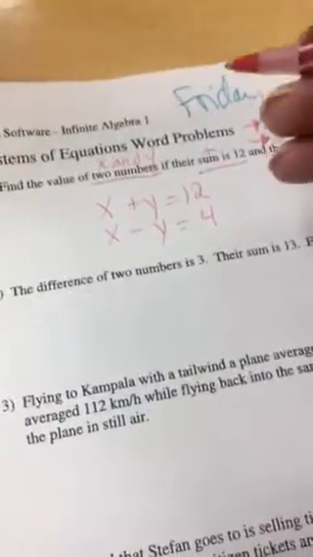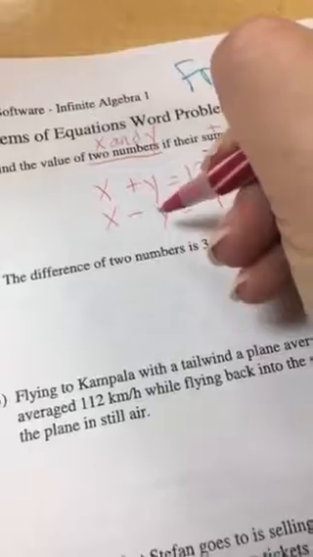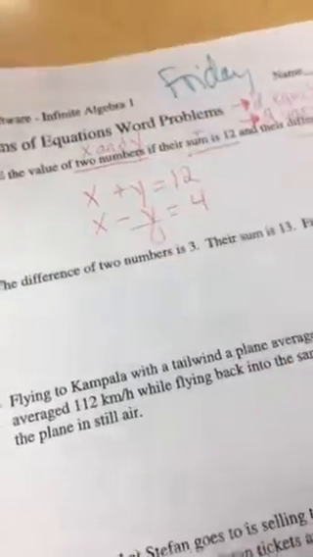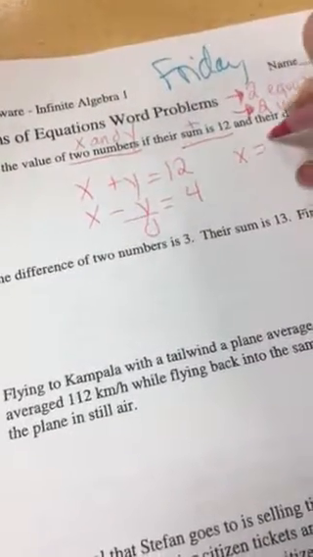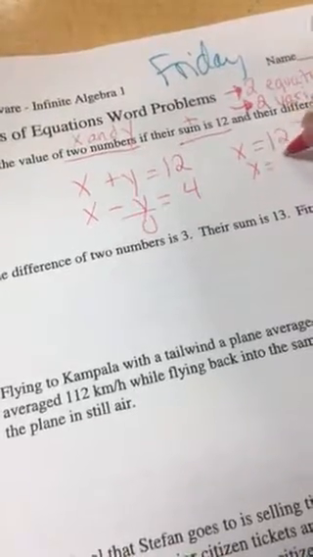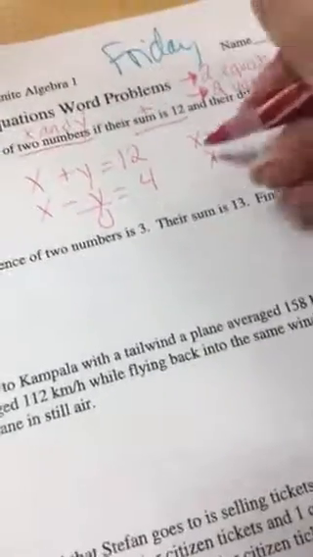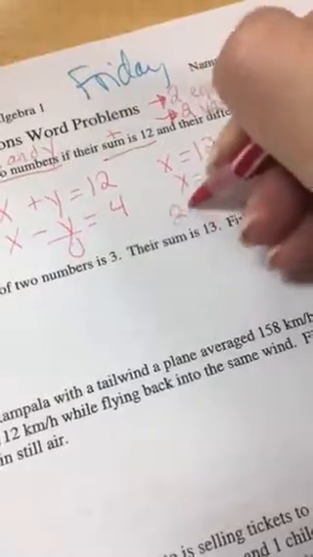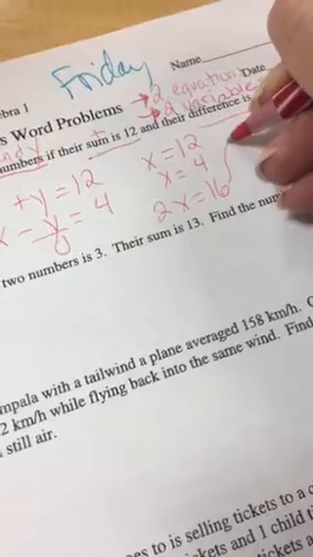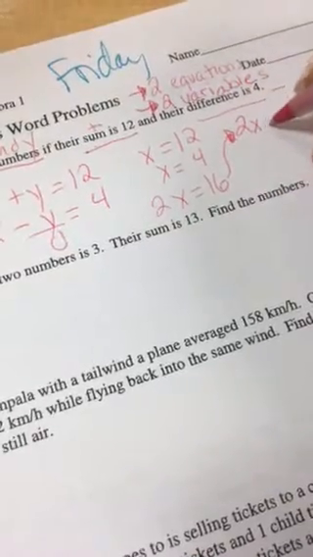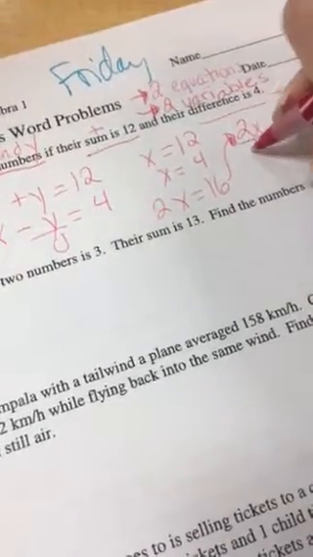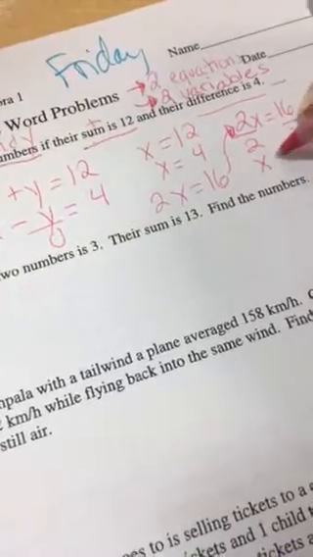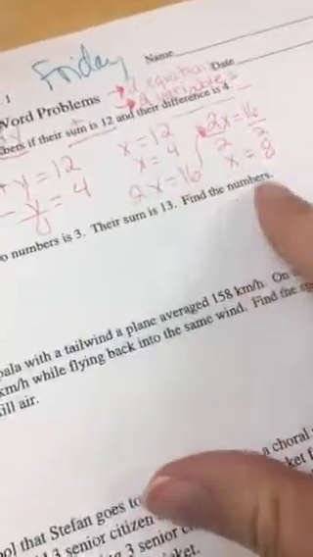To solve the system of equations, I would use elimination because I know that plus y minus y, that's just 0. So I'm left with x equals 12 and x equals 4. And then I'm just going to add them together, and I get 2x equals 16. Well, if 2x equals 16, I can divide by 2 on both sides. x equals 8. So one of my numbers is 8.